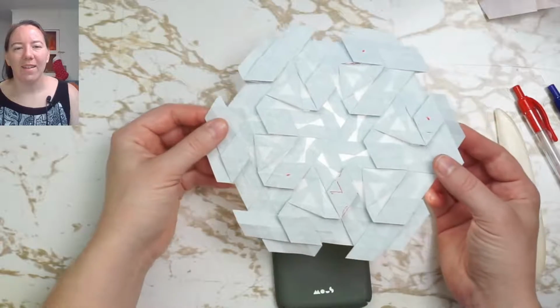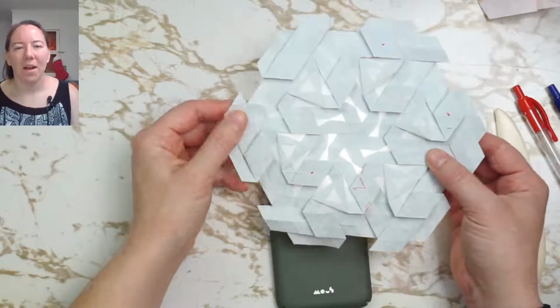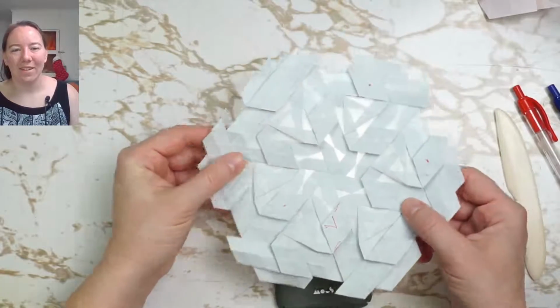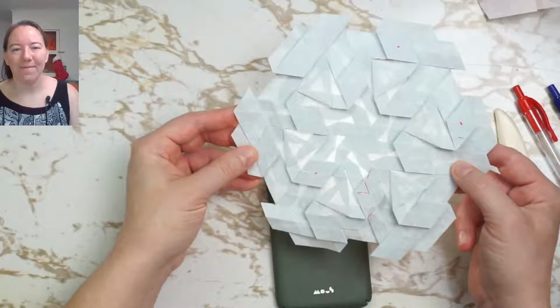So we've got a lovely little spiral here in the center of our portal.